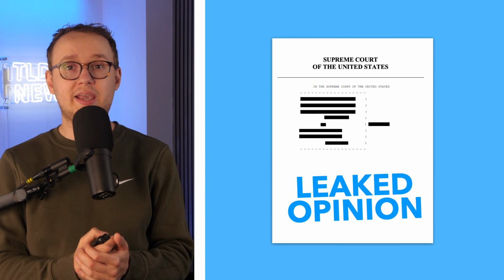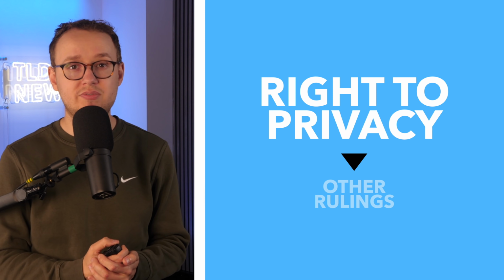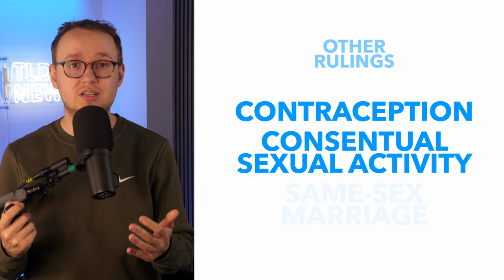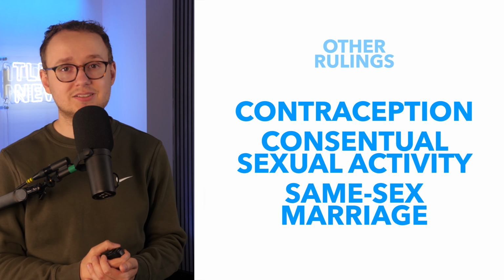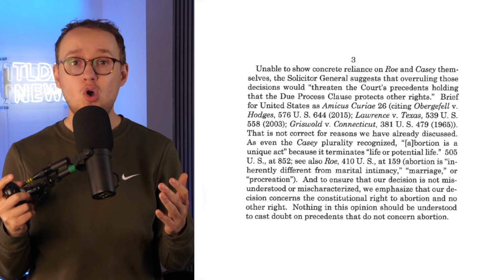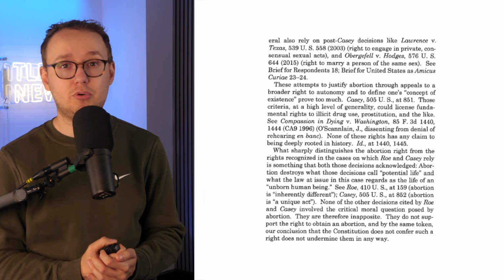There's also been some speculation that this is bad news for other liberal court rulings, which rely on this inferred right to privacy, which would include the right to contraception, the right to engage in private consensual sexual activity, and the right to marry someone of the same sex. But it is worth saying that Alito claims that he doesn't intend to cast doubt on other constitutional precedents. Nonetheless, whatever Alito claims, it's at least true that the legal reasoning used here does put other rulings at more risk than they were previously.